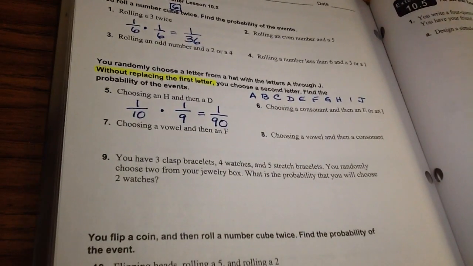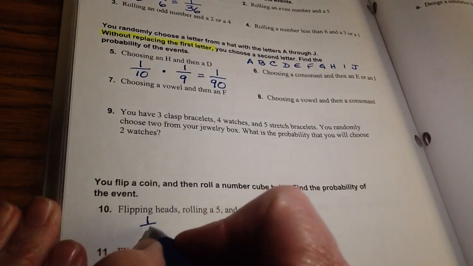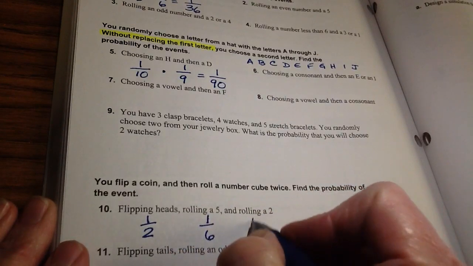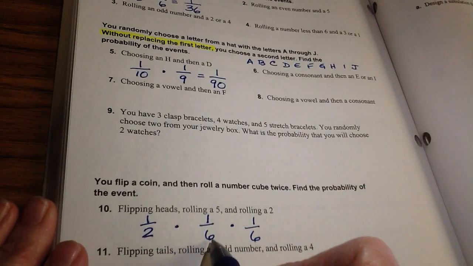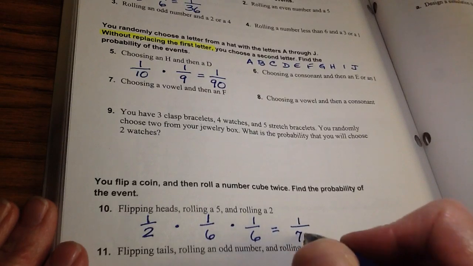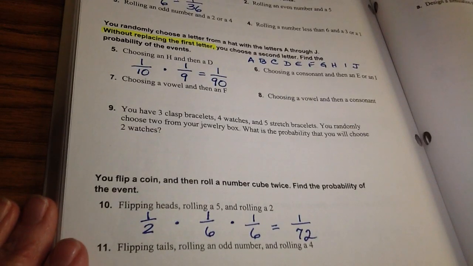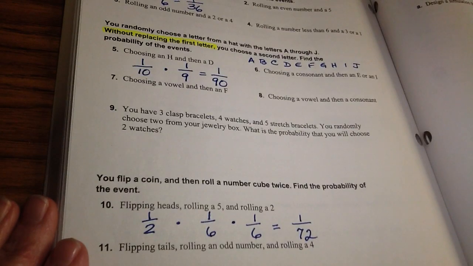Let's go ahead and go down to number 10. You flip a coin and then you roll a number cube twice. Find the probability of the event. Okay, flipping heads, well, that's a choice of 1 out of 2 possibilities. Rolling a 5, that's a choice of 1 out of 6. And rolling a 2, 1 out of 6. You multiply them together. 2 times 6 is 12, times 6. 6 times 12 is 72. So you have a chance of 1 out of 72. The probability of doing those 3 things would be 1 out of 72.